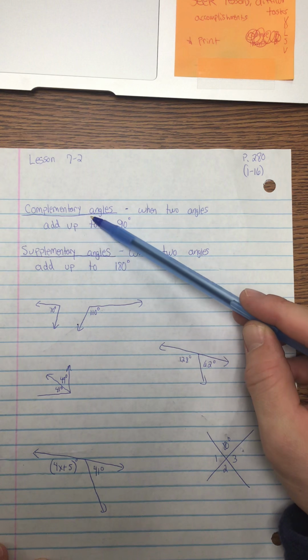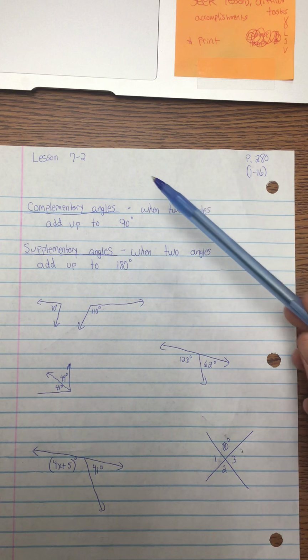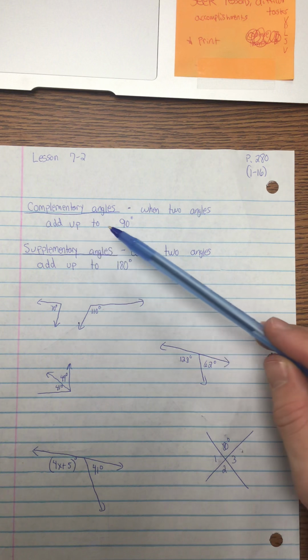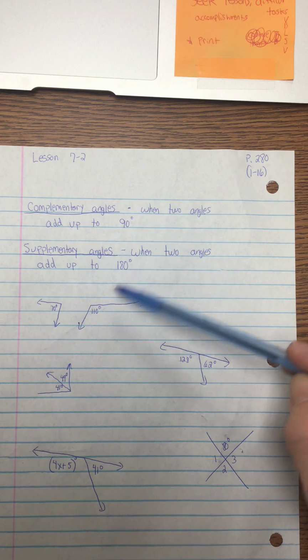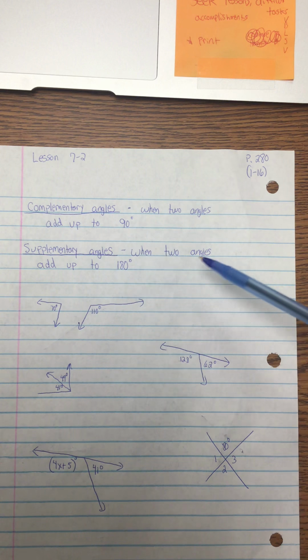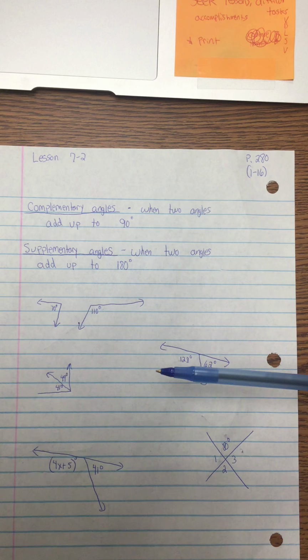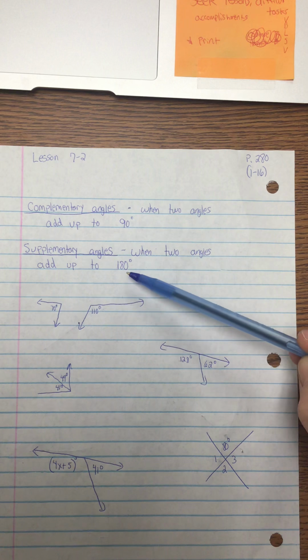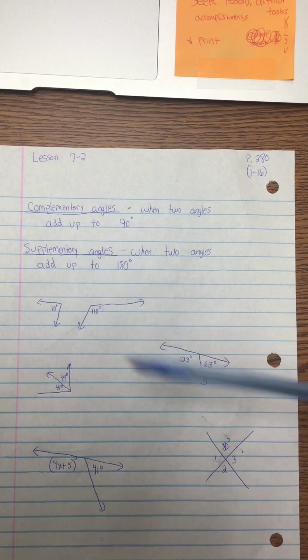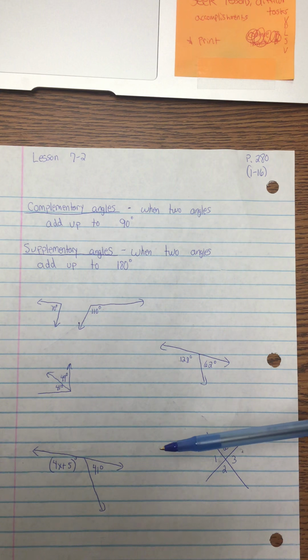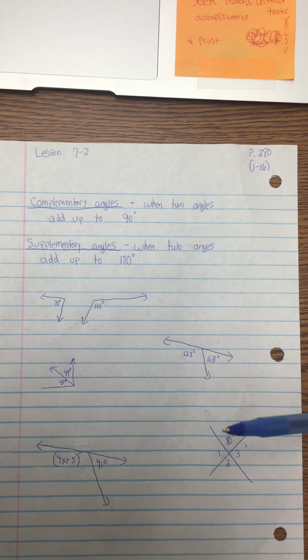A complementary angle is if you have two angle measures, you add those two angle measures up and they equal 90 degrees. Supplementary angles, once again, you have two angle measures, we add them together, and if it is 180, it means those two angles are supplementary to each other, okay? So your job today is to determine if the two angles are complementary or supplementary. And if they don't add up to 90 or 180, then you would just say neither. It would not be either or.